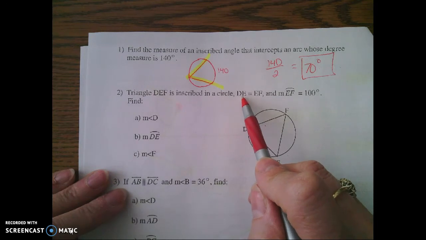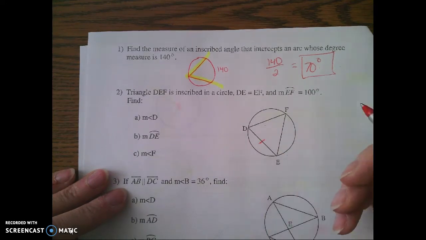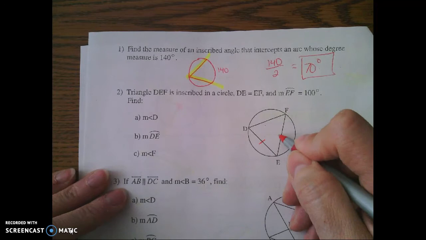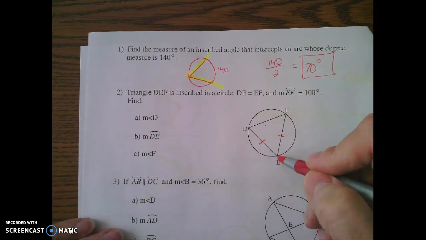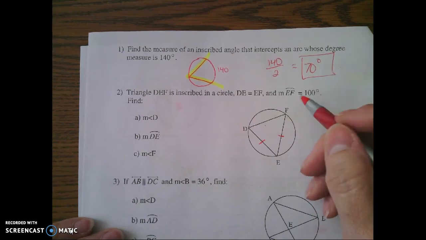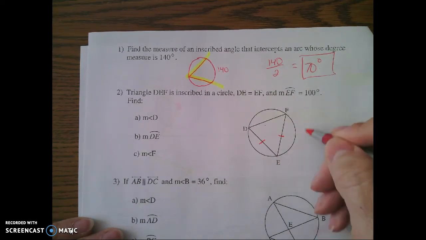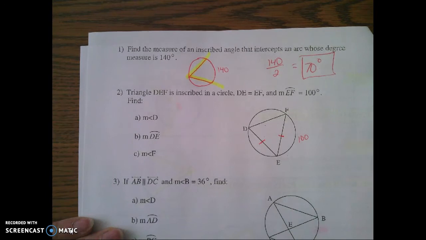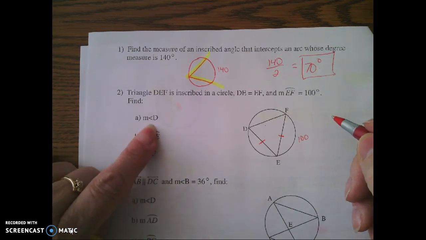All right, triangle DEF is inscribed in a circle. DE, the length from D to E, is equal to the length from E to F. So I'm going to put my markings in there. That tells me this is an isosceles triangle. And we know the measure of arc EF is 100 degrees. Arcs go on the outside, angles are on the inside.